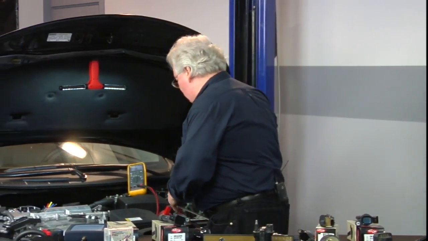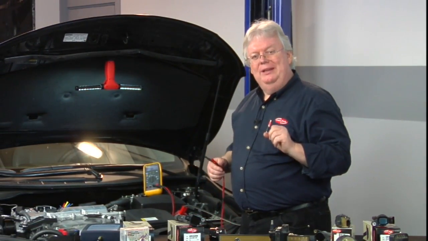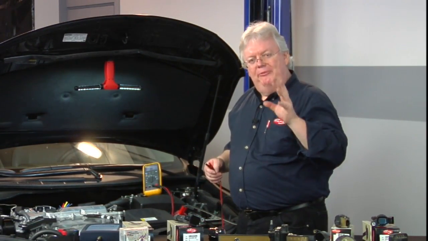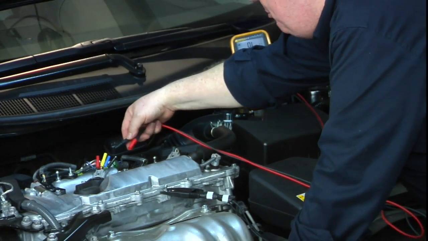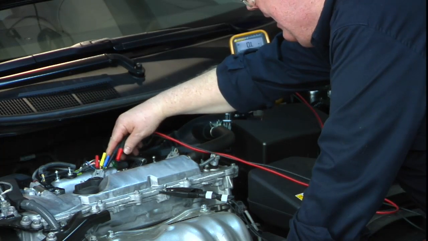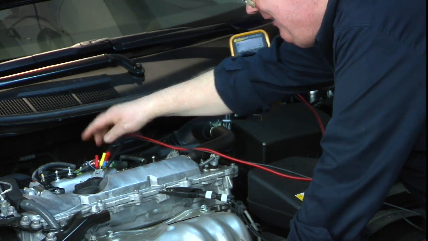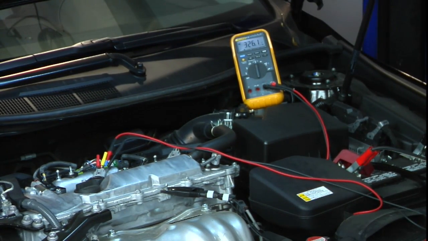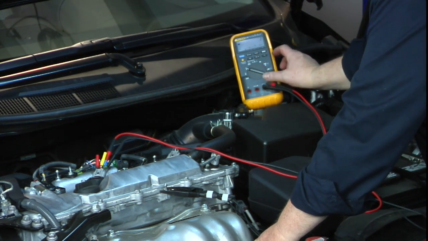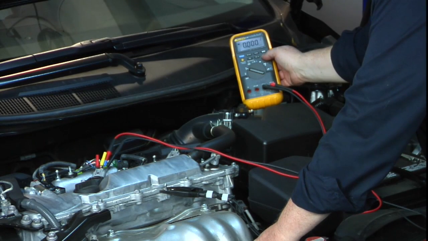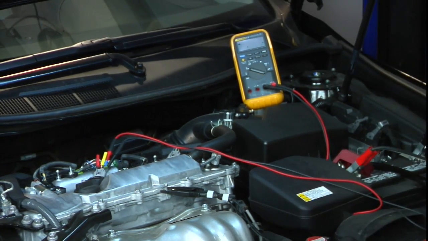So what we can do, we can use a scope at this point and see what kind of trigger we're getting. Before we do that, let's just for grins see what we can get with a meter alone. So I'm going to go between ground and the trigger that the PCM provides to the coil when we are cranking or running the engine. So let's go ahead and start it up and see what we get on voltage, and we'll put it on frequency. All right, start the engine.